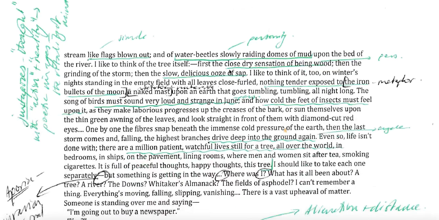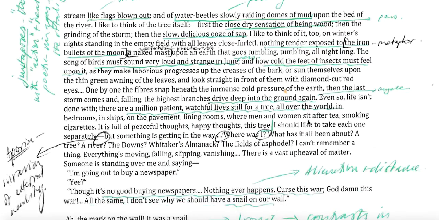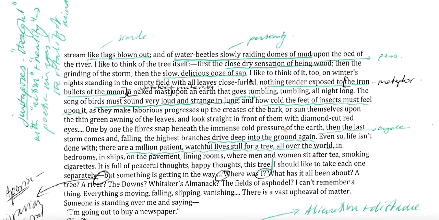I like to think of the tree itself, first the close, dry sensation of being wood, and so she imagines herself into the position of wood there. Then the grinding of the storm, then the slow, delicious ooze of sap. So we've got this onomatopoeic description. This is the most poetic language, I think, in the story. And it becomes this final effort to imagine herself out of this world into the world of nature.